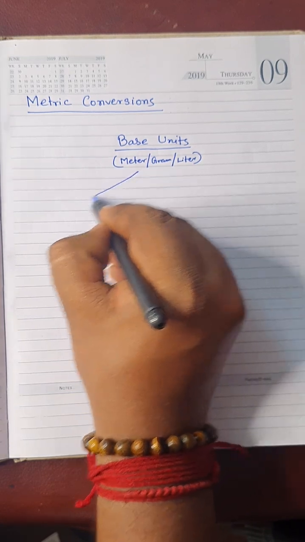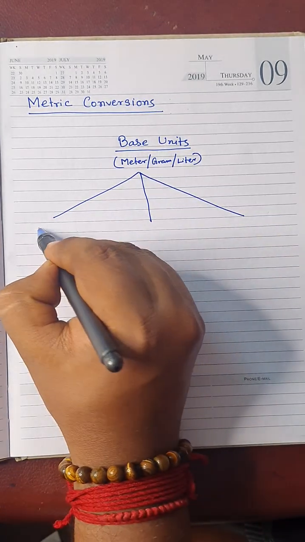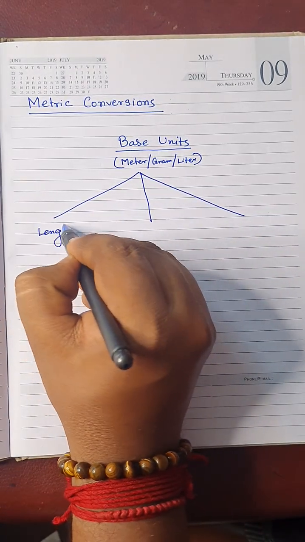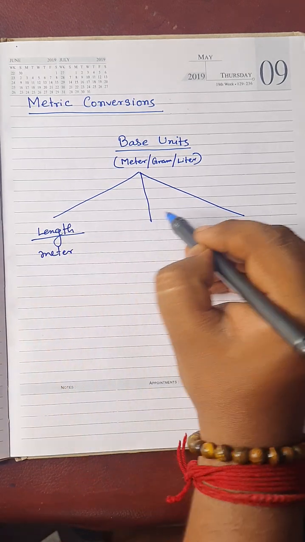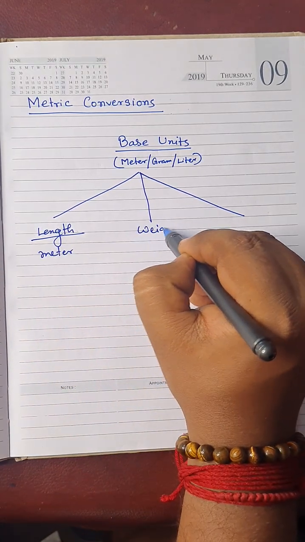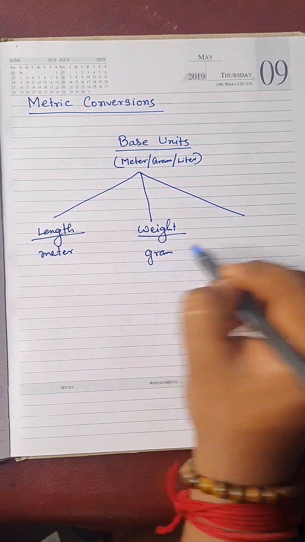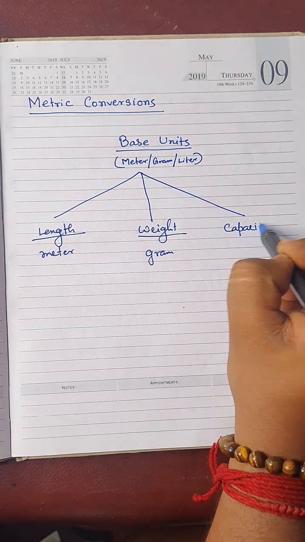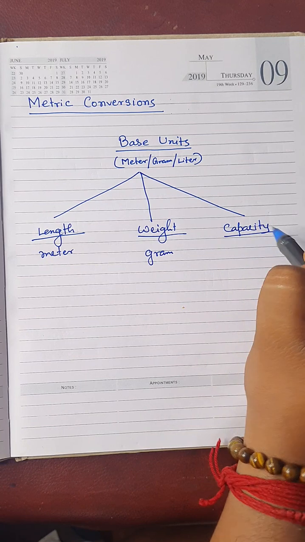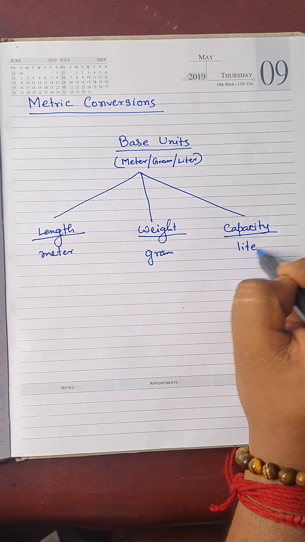For length it will be meter. For weight, it will be gram. And for capacity, which I said earlier is volume, the base unit is liter.